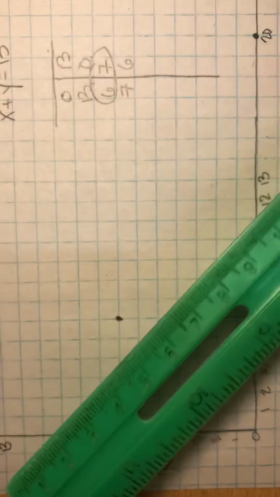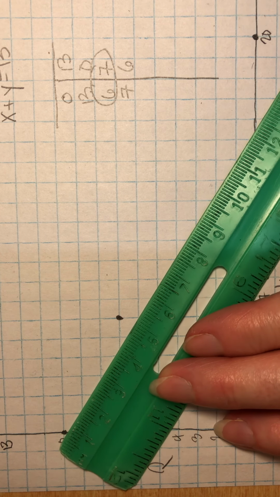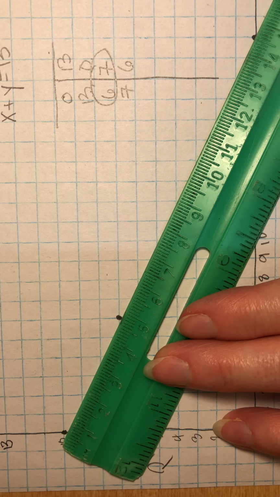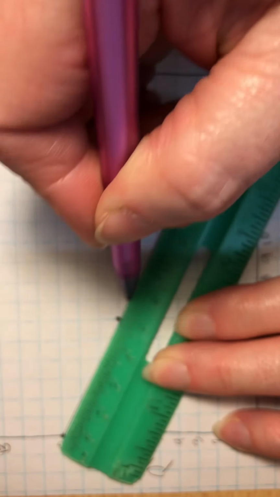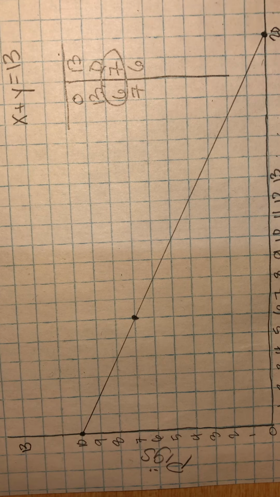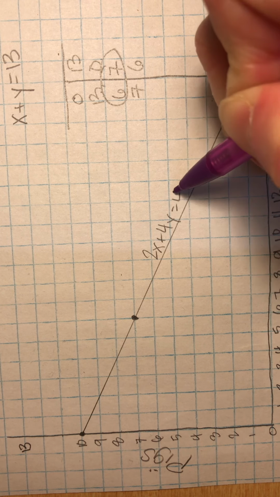There we go. Okay, so I'm going to take my straight edge. I'm going to line up the dots, get the correct angle here, and draw my line from dot to dot on my x and y axis. And remember that this is the 2x plus 4y equals 40 equation.